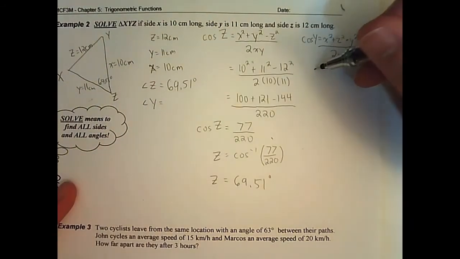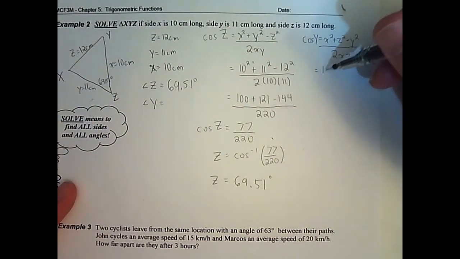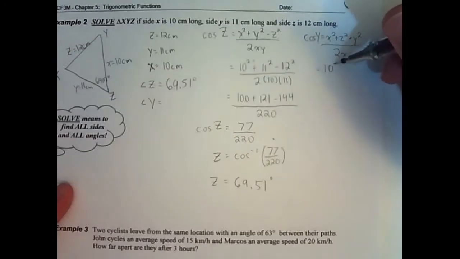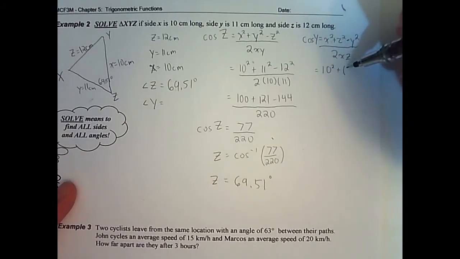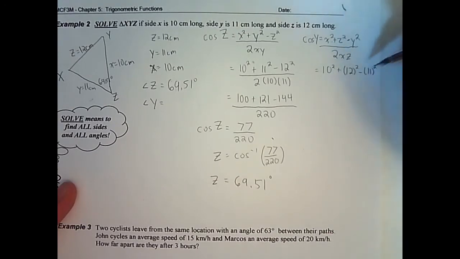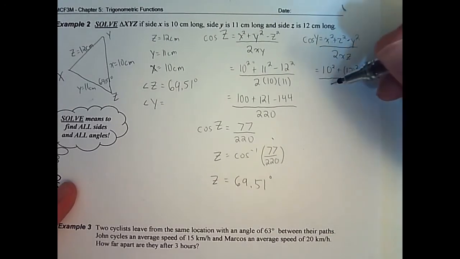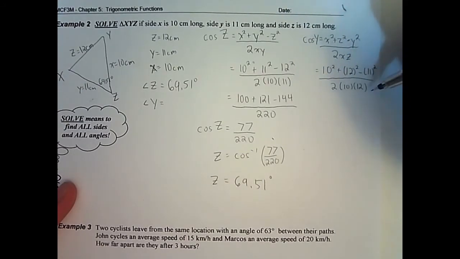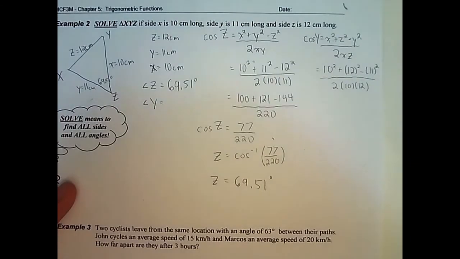So then I fill in what I know. We said x squared is 10 squared plus 12 squared minus 11 squared over 2 times 10 times 12 on the bottom.